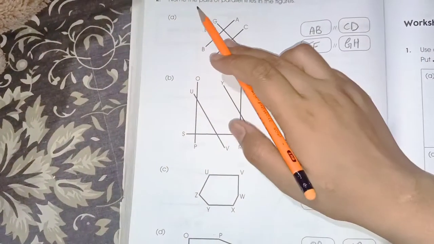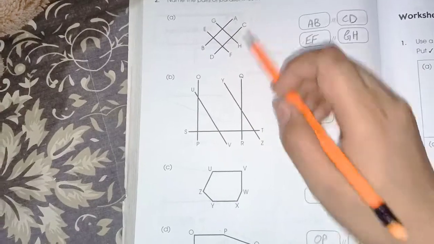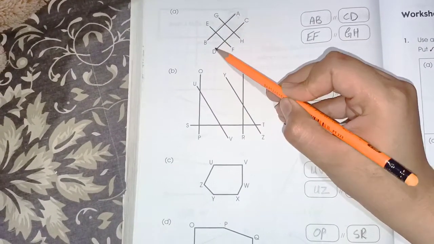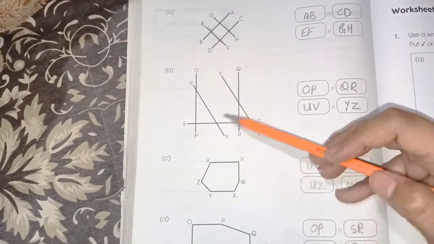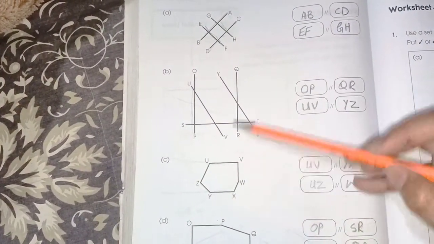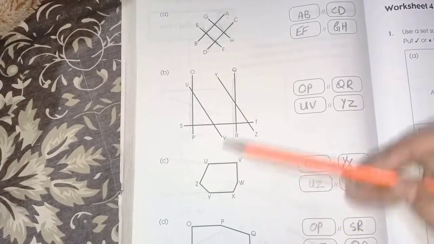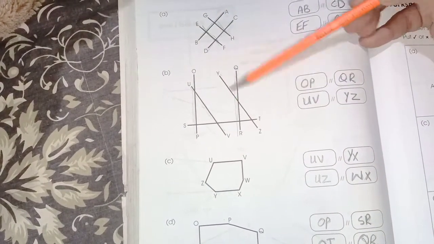Here we have to name the pairs of parallel lines in the figure. AB is parallel to CD. EF is parallel to GH. OP is parallel to QR. UV is parallel to VZ.